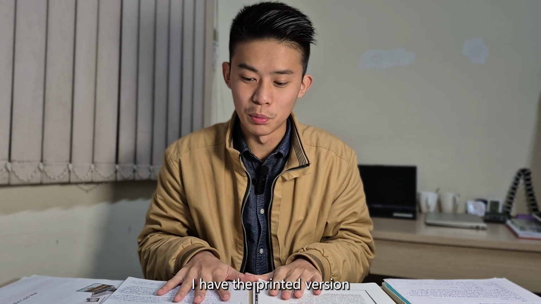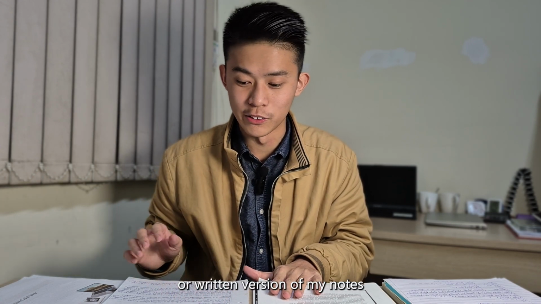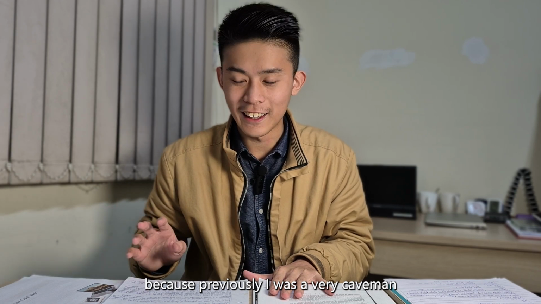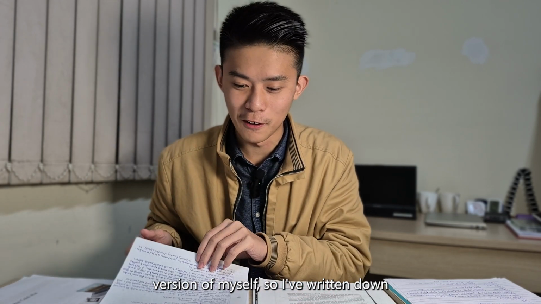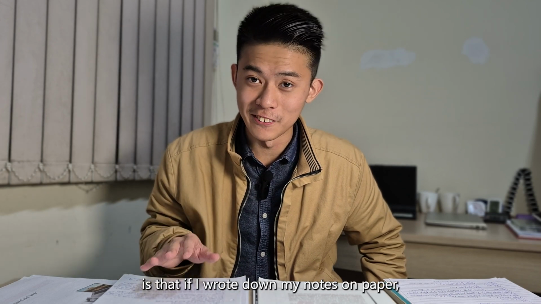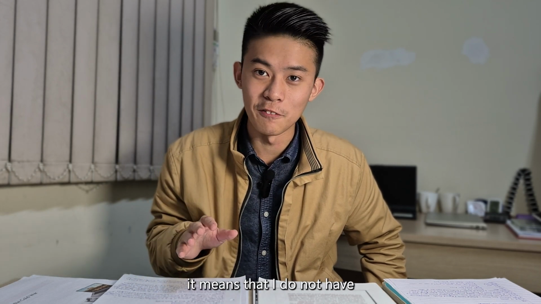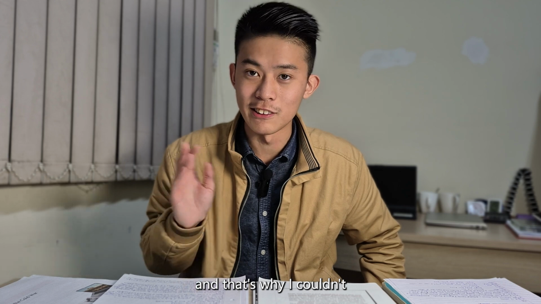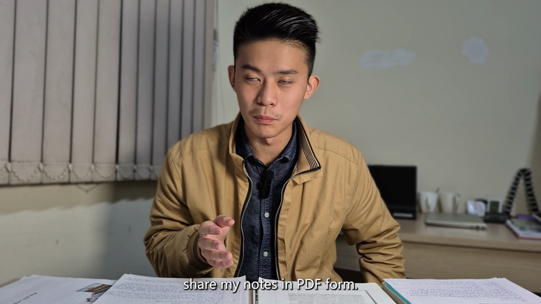I mean, I have the printed or written version of my notes because previously I was a very caveman version of myself, so I wrote down those notes. The problem with this is that if I wrote down my notes on paper, it means that I do not have a soft copy of those notes, and that's why I couldn't share my notes in PDF form.